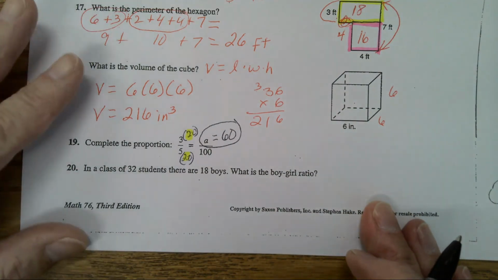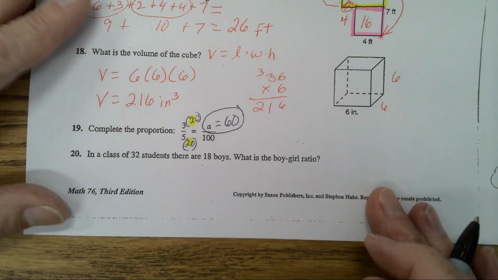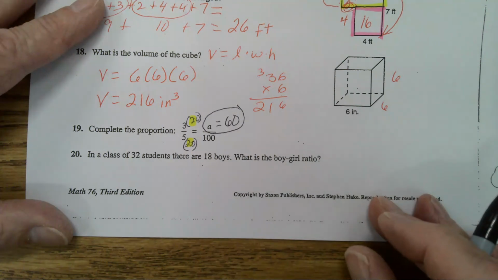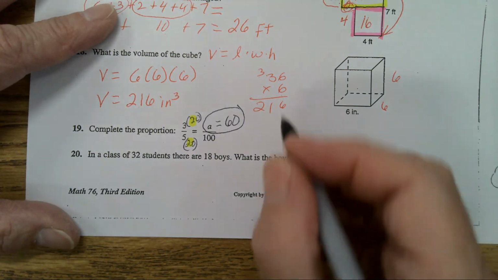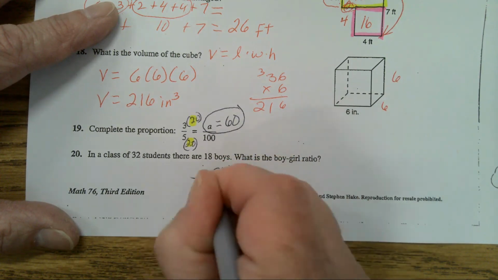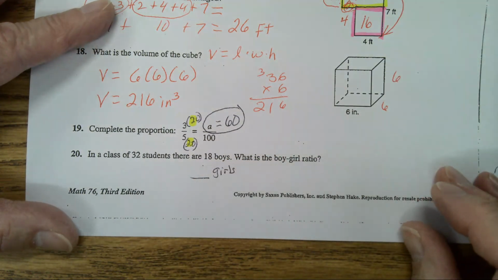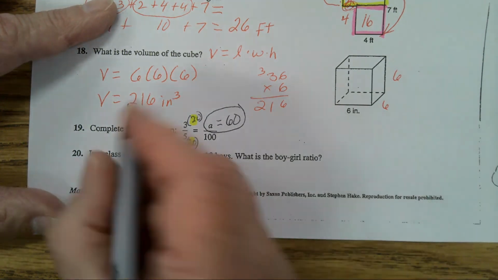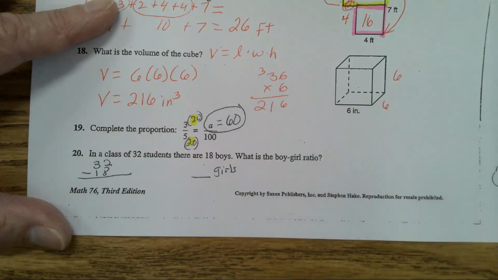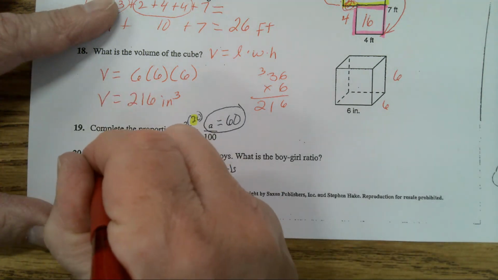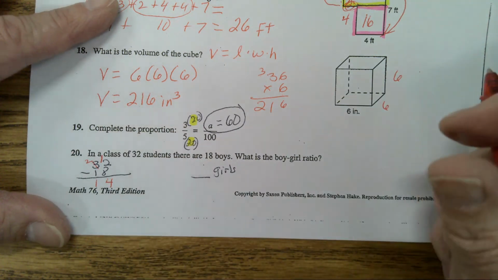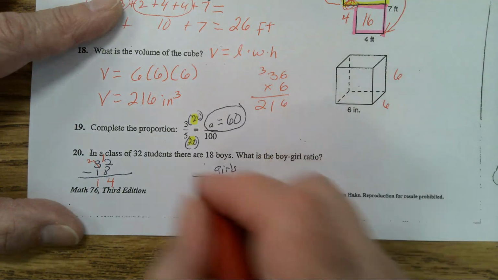Now we have ratios. In a class of 32 students, there are 18 boys. It doesn't tell you how many girls, does it? How do I figure out how many girls there are? What do you do to figure out how many girls? Yeah, you subtract 18 from 32. 14 sounds right. Yeah, 14 plus 18 will give you 32. So I have 14 girls.